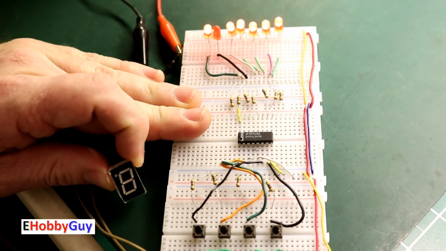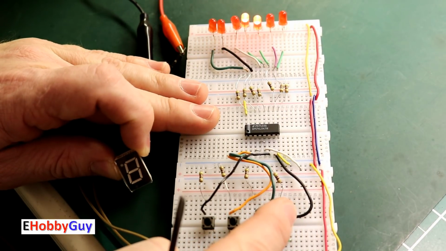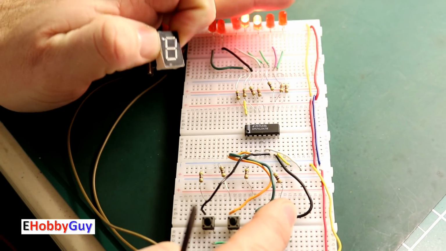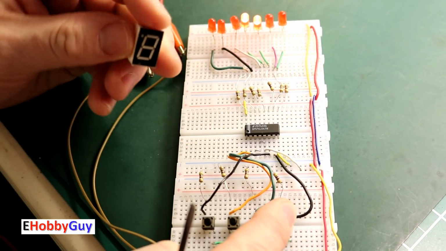I'll zoom out a little bit. I'm just going to press 1, and there we go. B and C, 2 LEDs are lit. So what we're going to do is just replace these with a 7-segment display.